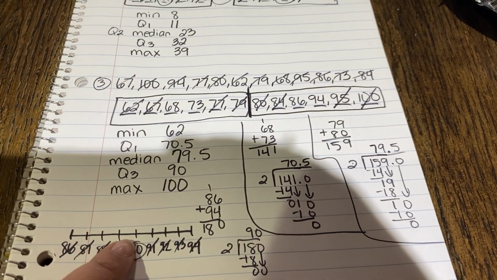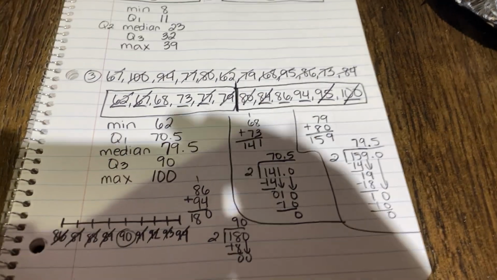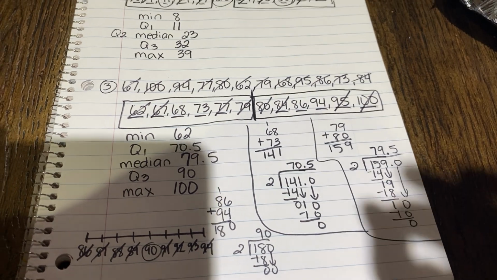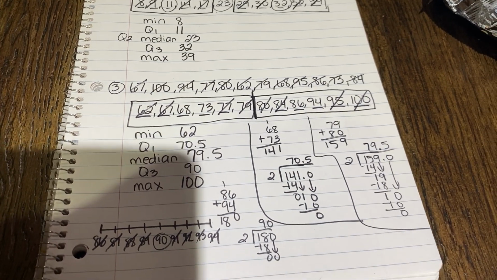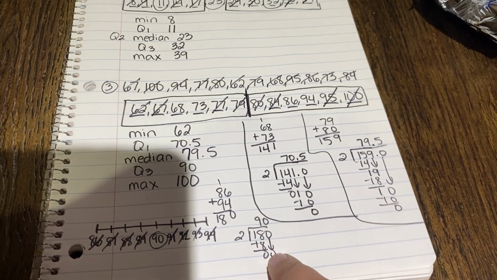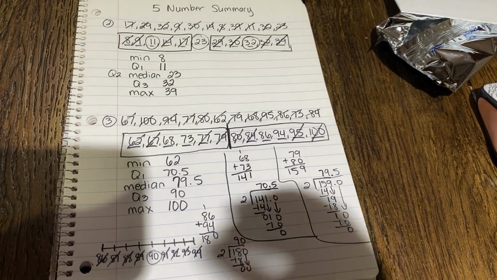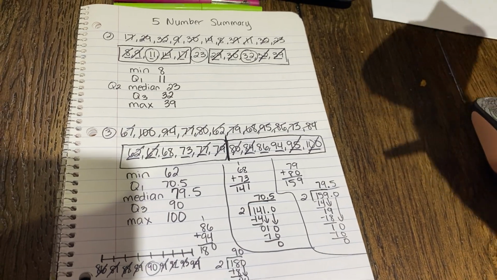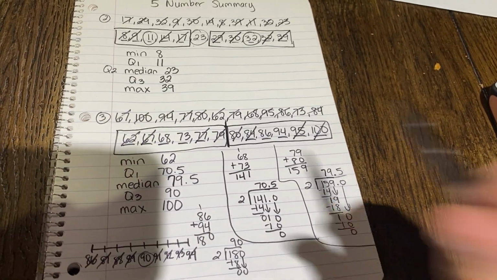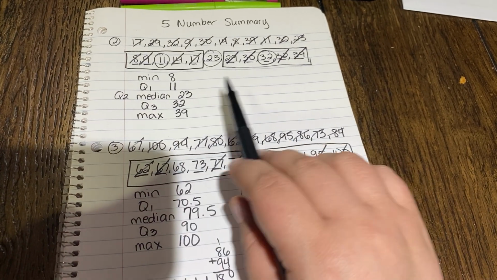And some of y'all can see, oh, I know this would be 0.5 or I know whatever it would be. But the easiest thing to do that will work every single time is to add up the 2 numbers in the middle and then divide by 2. All right, so there's 2 more examples of the 5-number summary.